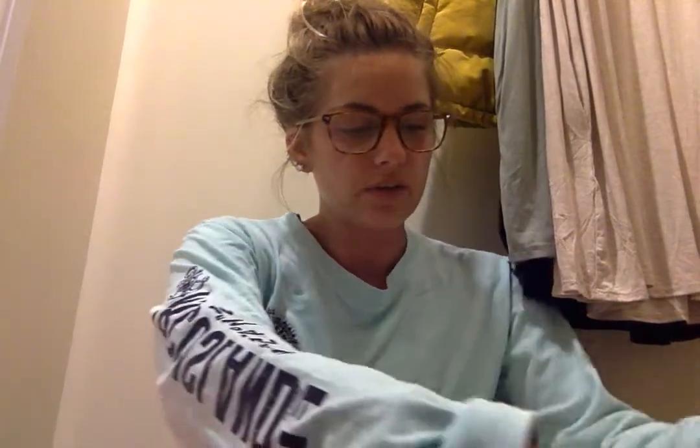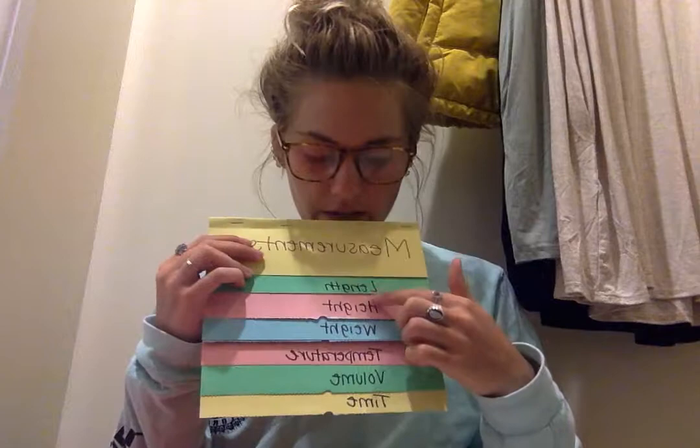The first thing that I did was a note-taking activity where I am going to have the students fill out a foldable. I will make the foldable and, since they are kindergarten, label it.